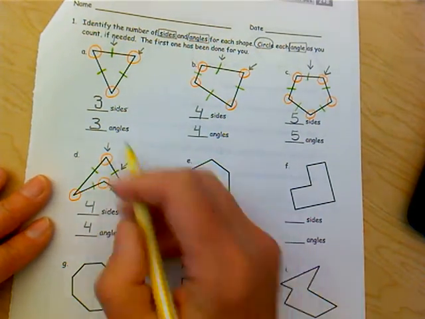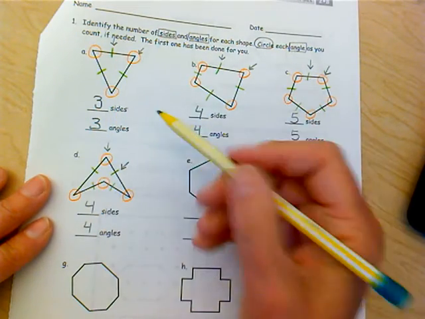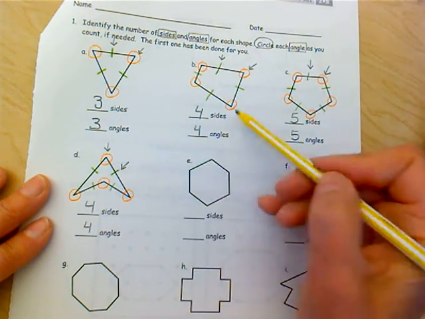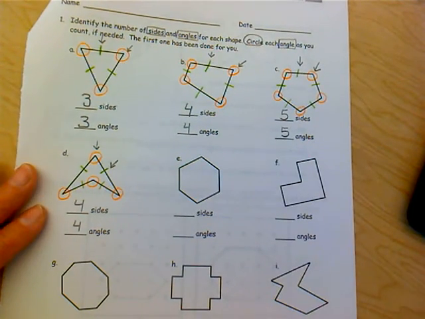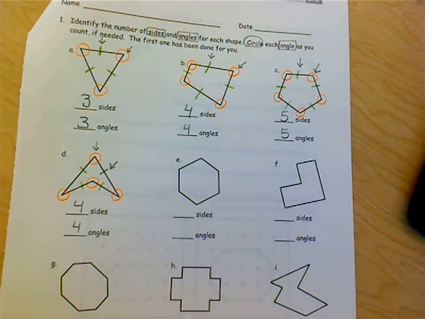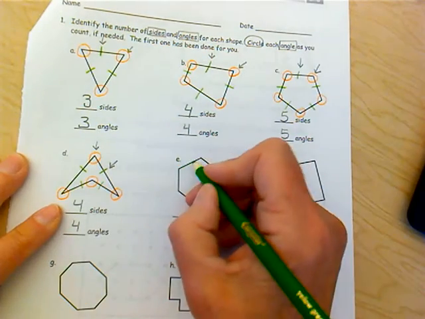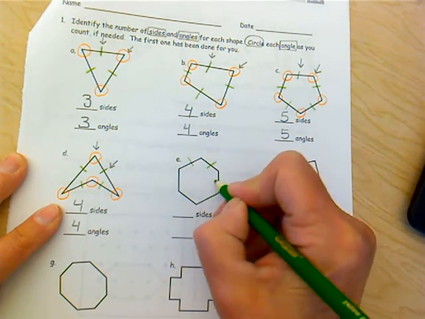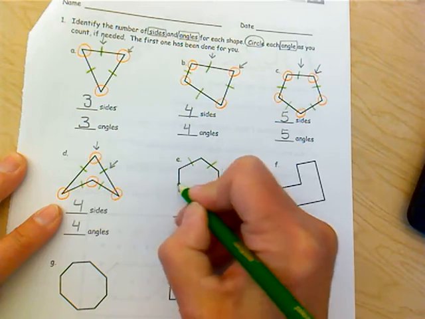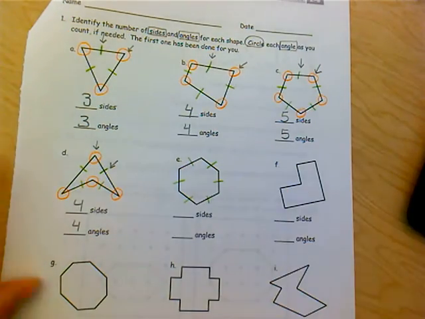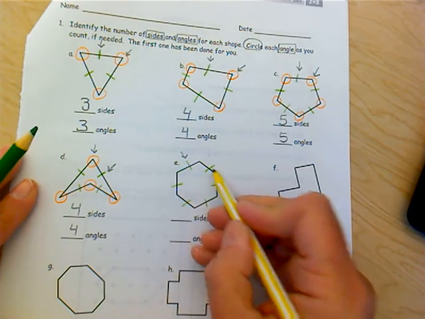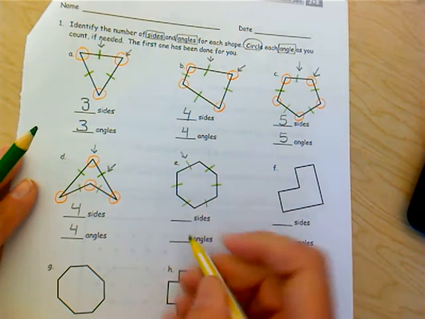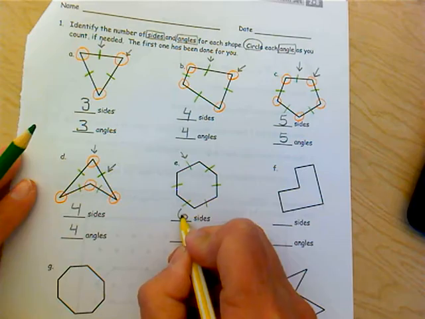Now I don't know about you, but I'm starting to notice that polygons have the same number of sides as angles. I wonder if that's going to be true with the rest of these that we are going to do. Let's go ahead. Oh, here we go. I'm going to count my sides. 1, 2, 3, 4, 5, 6. I'm going to double check that. Here I'm going to start counting one more time. 1, 2, 3, 4, 5, 6. So there's 6 sides this time.